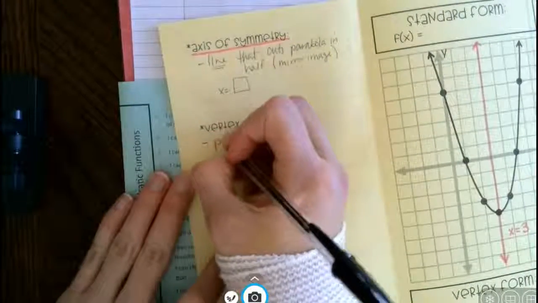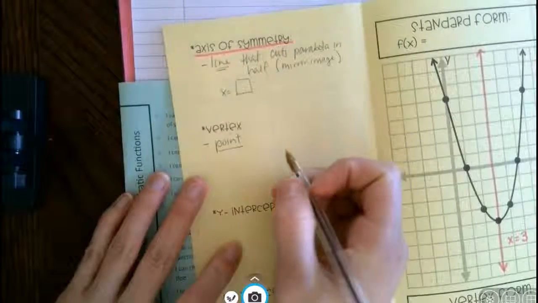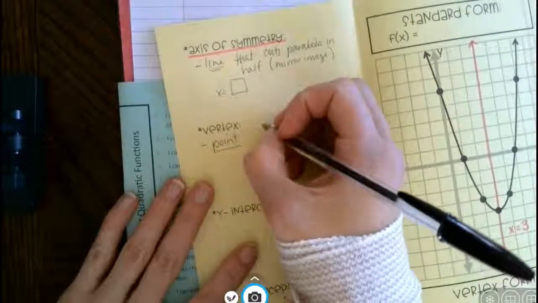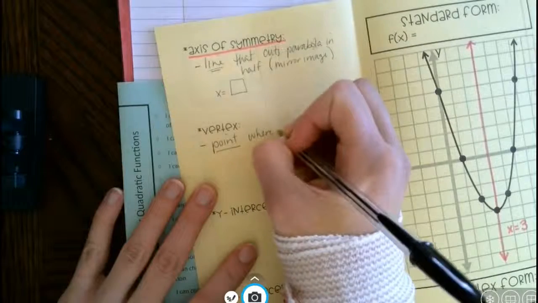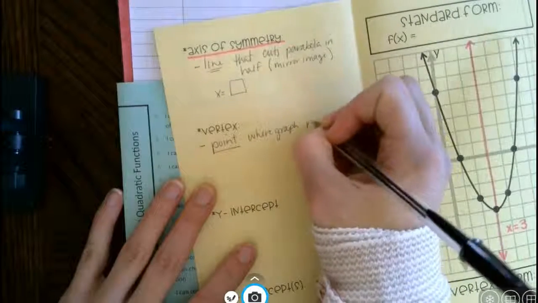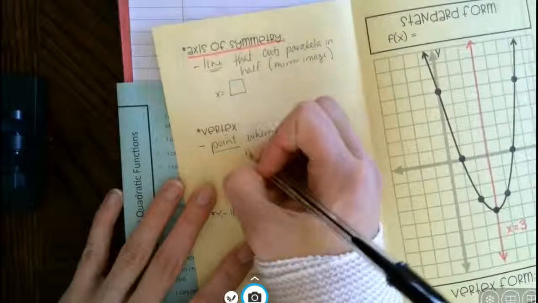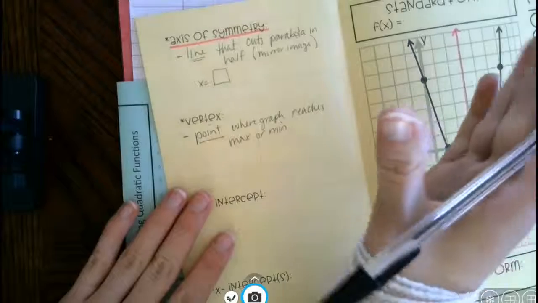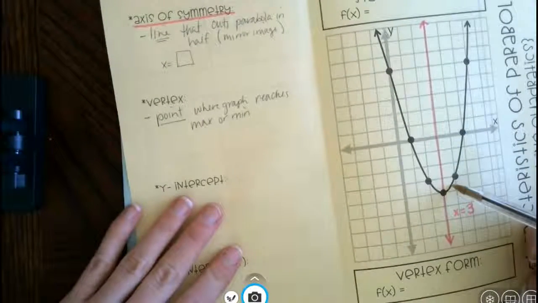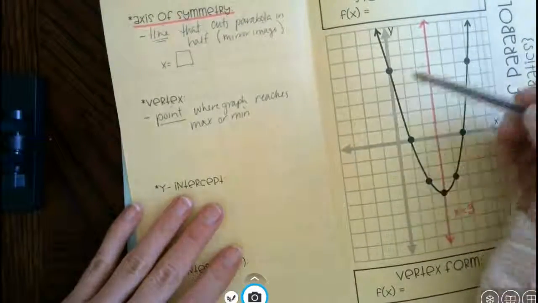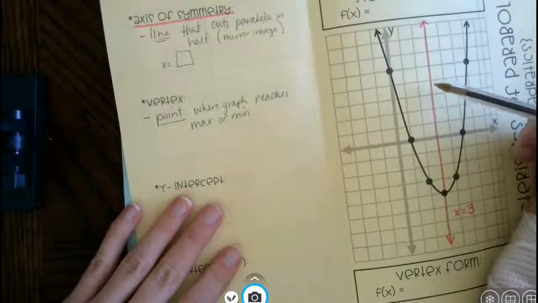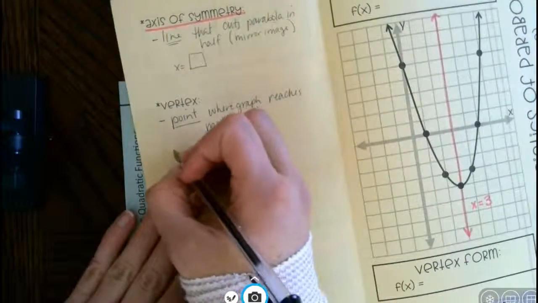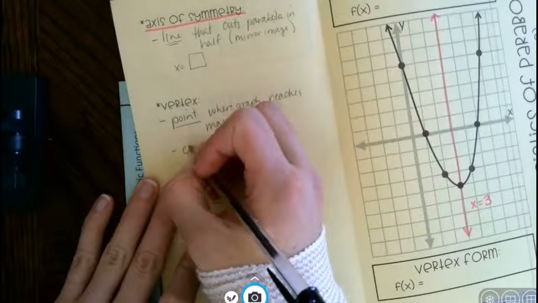Okay, so now let's look at the vertex and figure out what the vertex is. The vertex is the point where the graph reaches a maximum or minimum. It depends on if it's opening up. If it's opening up like this one, you'll see this is the lowest point that it gets, but sometimes these will open down, and we'll see that in just a minute, and it will be the maximum. I also like to think of the vertex as where it changes direction.